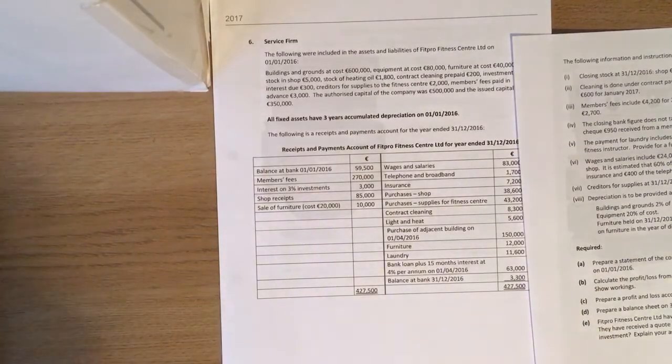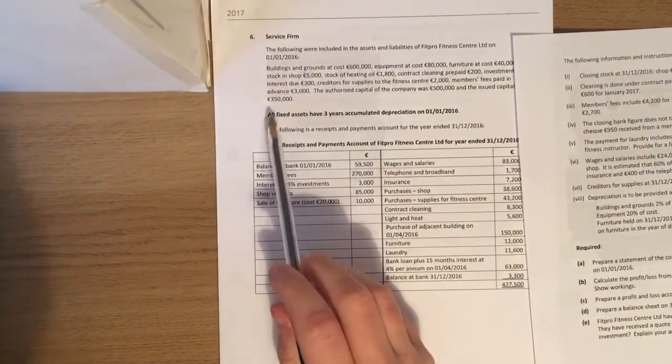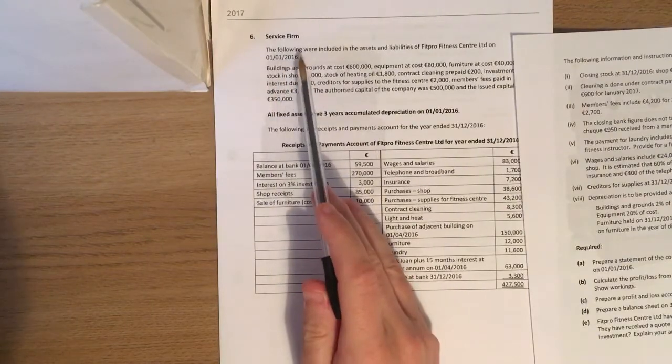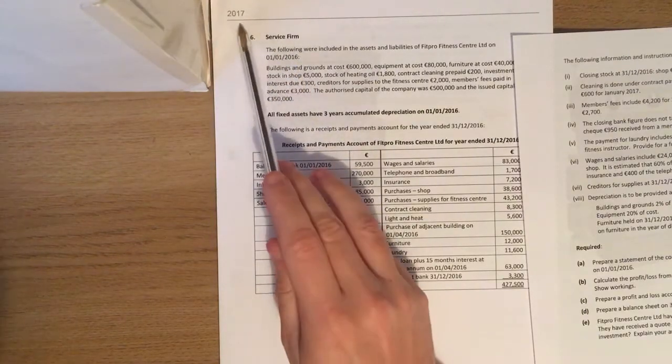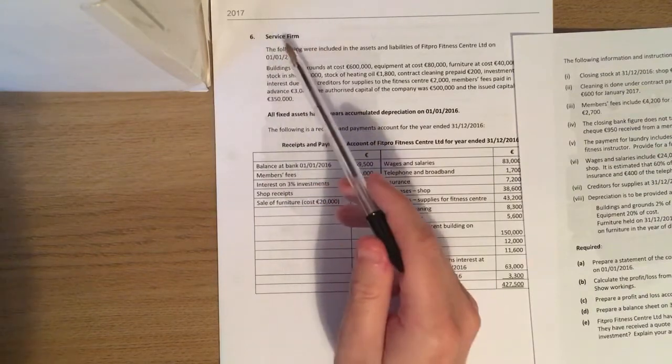Alright, so just running through the 2017 higher level service firms question. So this is question 6 on 2017. So it's coming up in section 2 of the paper.